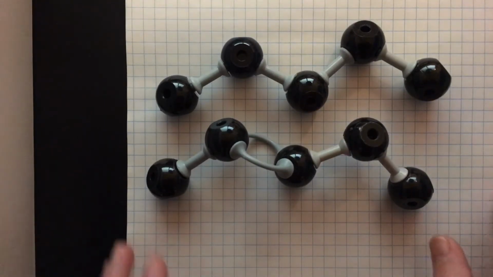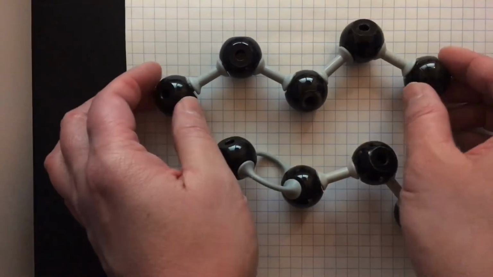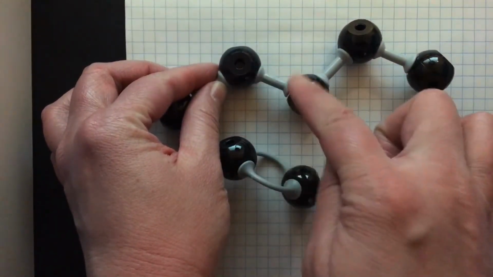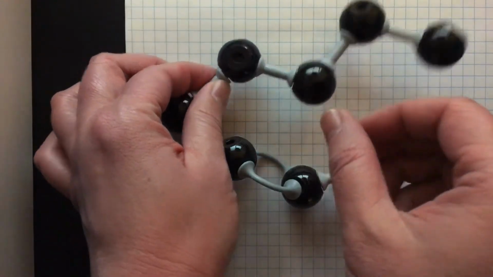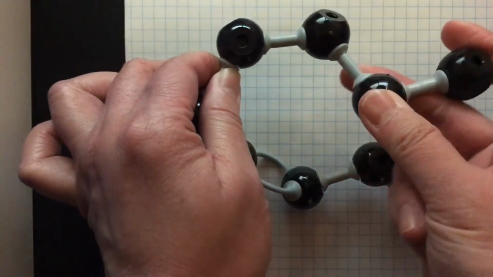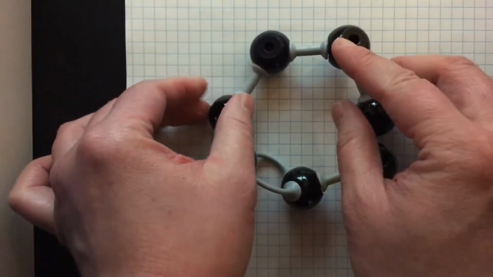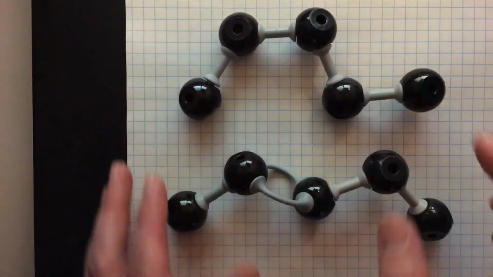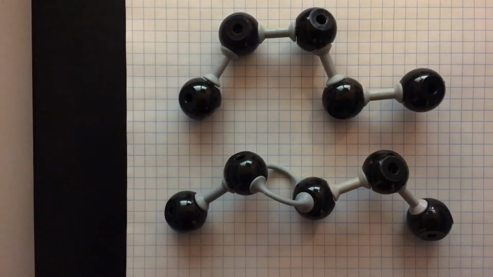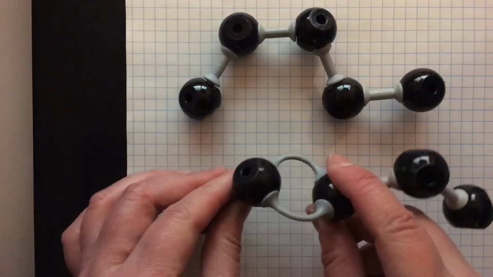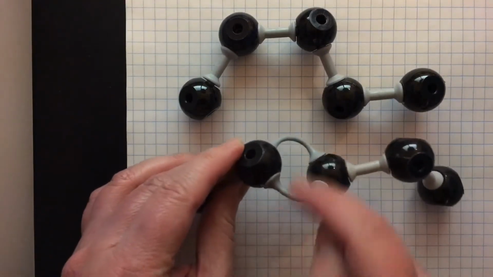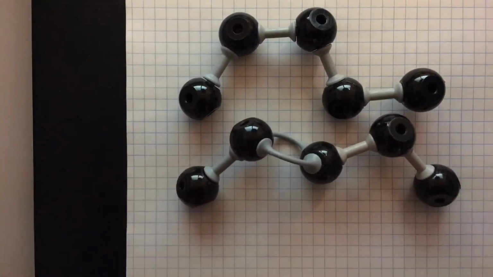The idea here is that when you have a single bond, around this bond right here between the second and third carbons, there is the ability for that molecule to rotate. So right now I've changed it from a zigzag shape to almost like a Big Dipper shape. But if I was to try to twist this molecule, this double bond actually prevents it from happening.